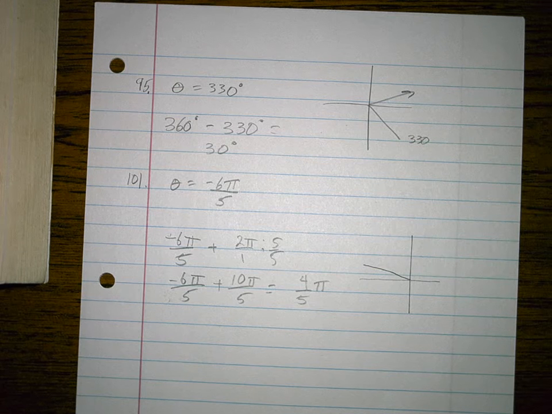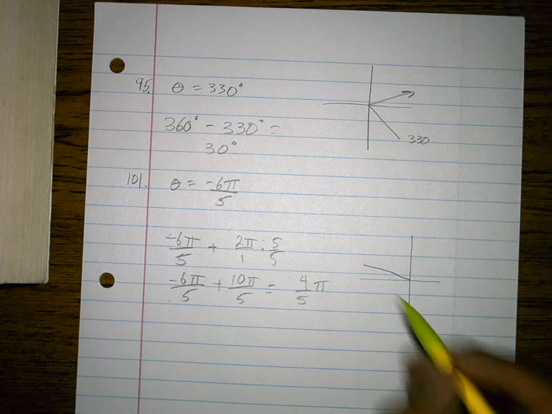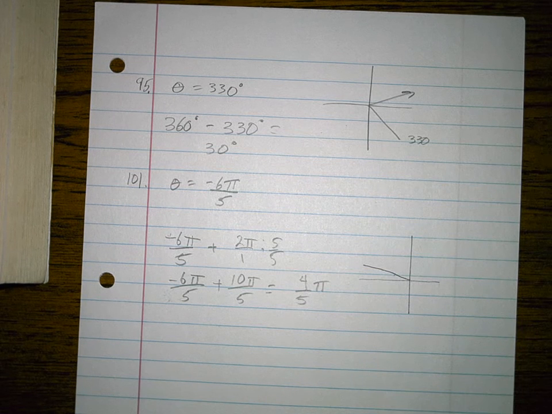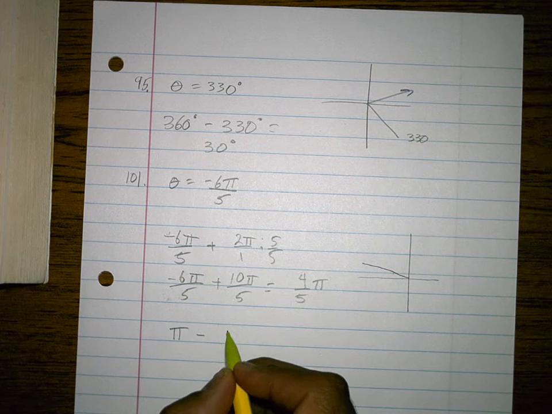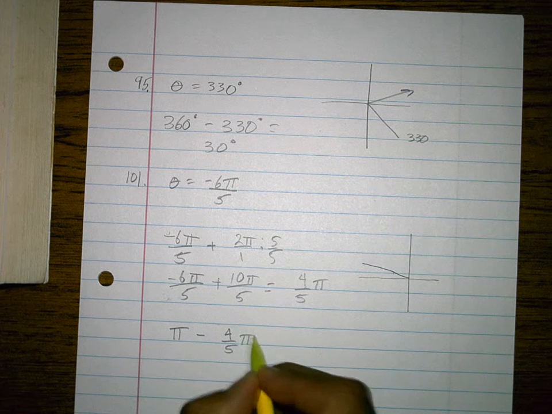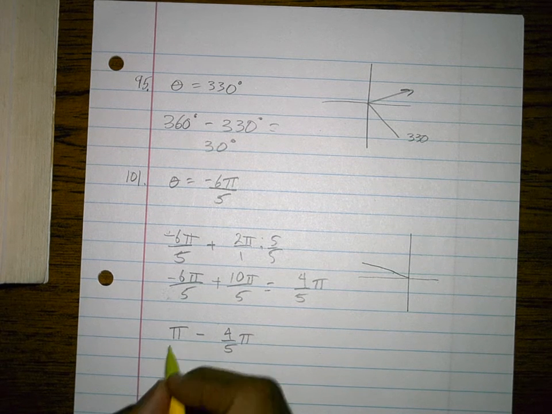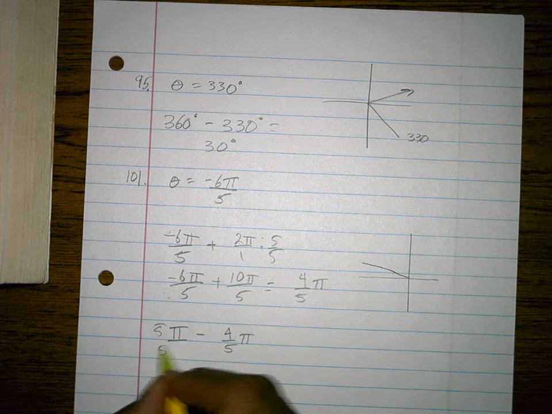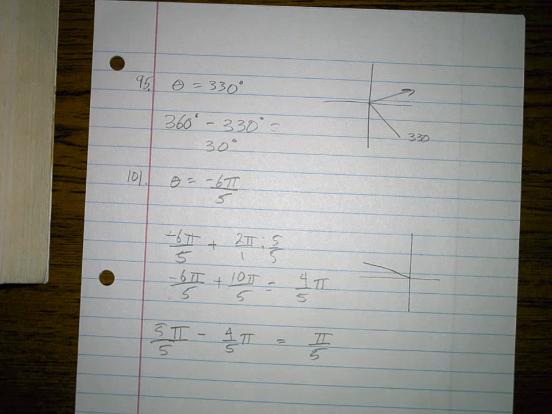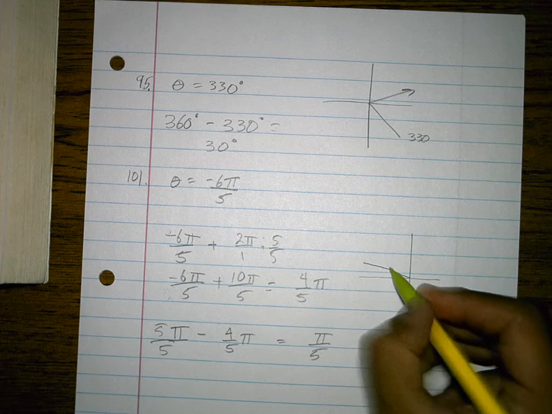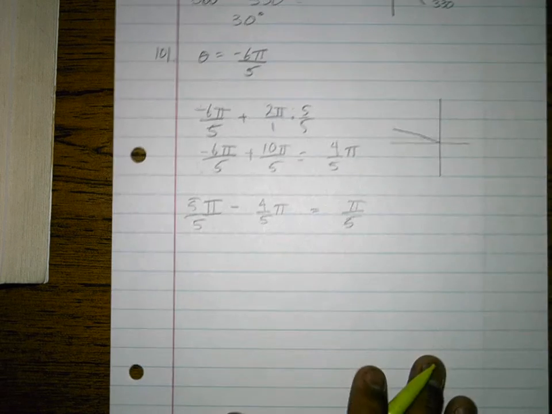Well, the reference angle means get it back into quadrant 1. Since I'm in quadrant 2 and I want to get to quadrant 1, I'm going to do 180 minus the angle. In this case, I'm doing it in radians, so it's pi minus 4 pi over 5. Get a common denominator. This would be 5 pi over 5. And so my reference angle is pi over 5. So coterminal means it ends in the same spot. A reference angle means it's in quadrant 1.